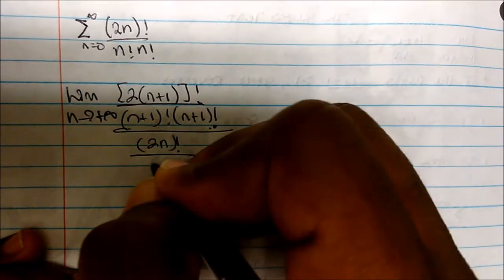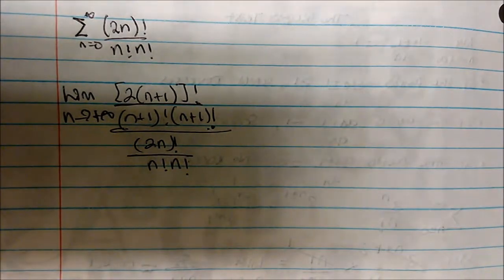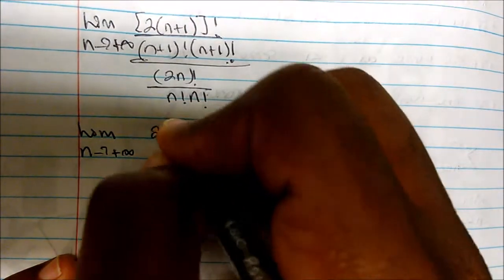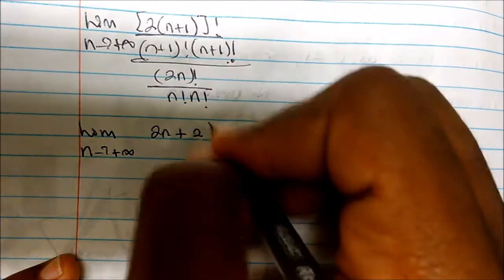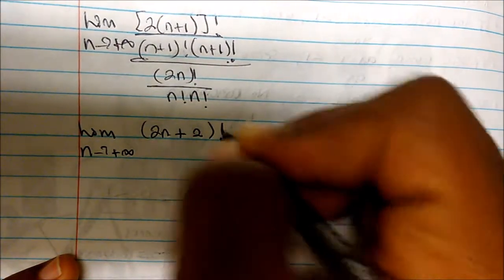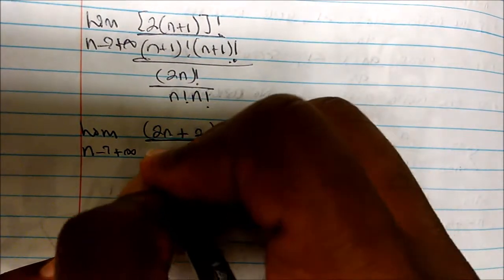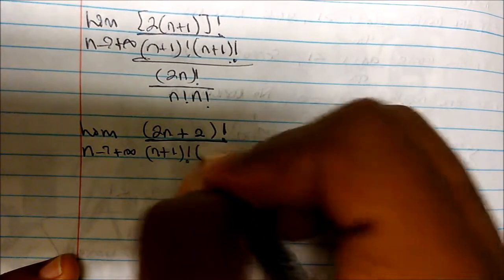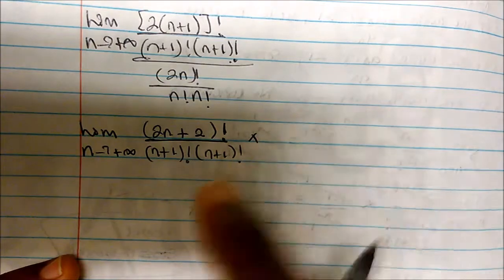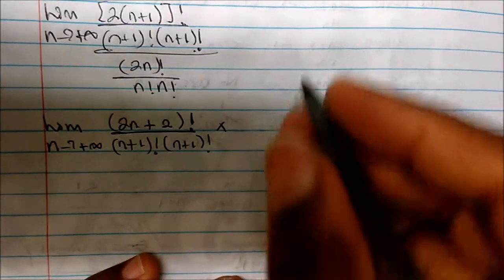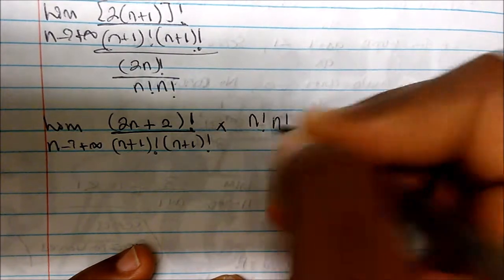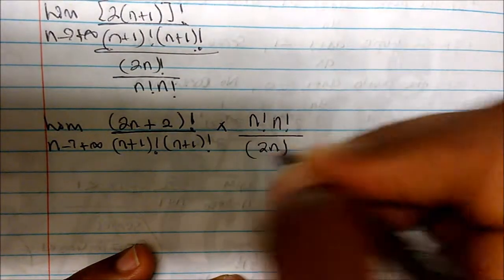I'm going to divide all this, a n plus 1, divided by the original a n, which becomes 2n factorial divided by n factorial. Okay, now simplifying this a little bit, we could see that the limit as n goes to positive infinity now becomes 2n plus 2 factorial, I'm going to divide that by n plus 1 factorial, n plus 1 factorial. Well, now I'm just going to simplify and multiply, so this becomes n factorial divided by 2n factorial.